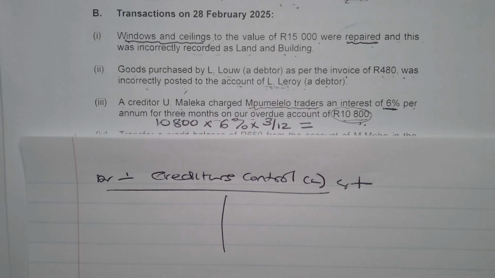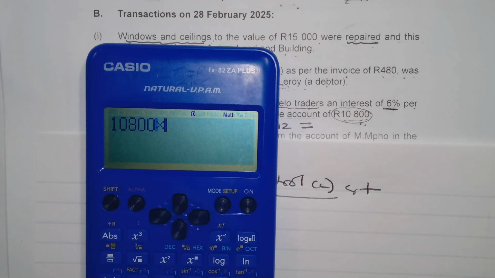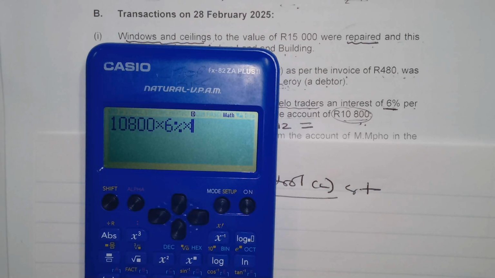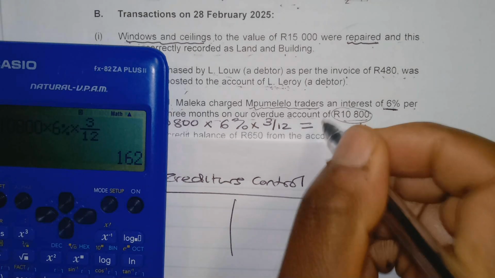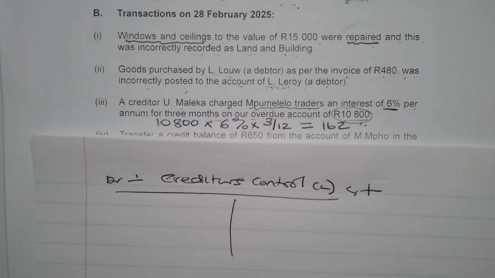So we need to put this in our calculators. So you say 10,800 multiplied by 6% multiplied by 3 over 12. Then we find the interest of 162. So the 162 is the amount that I must record in my T account. Right.